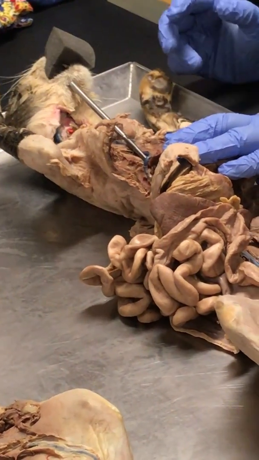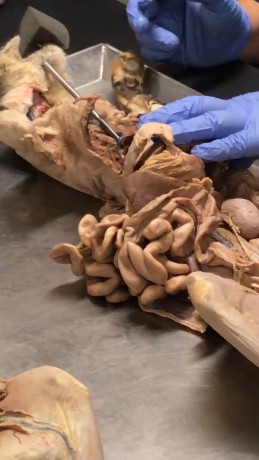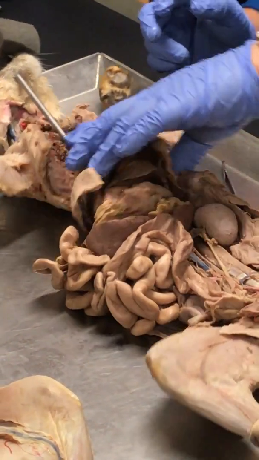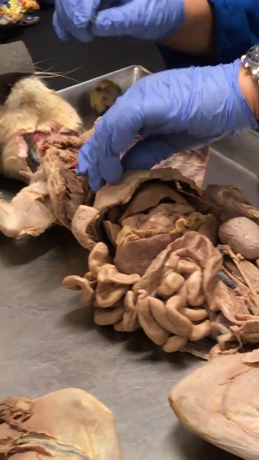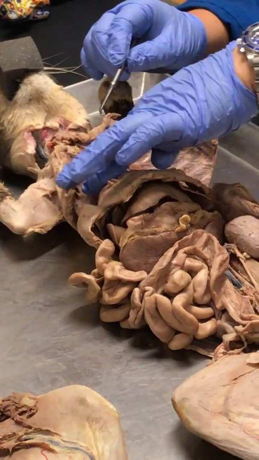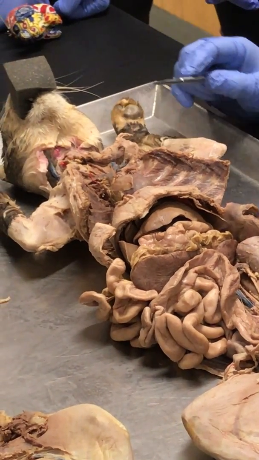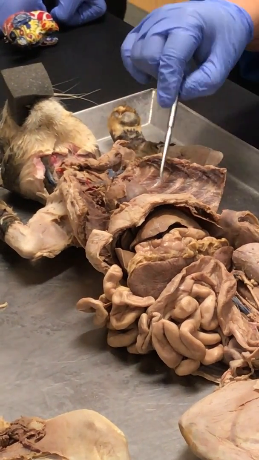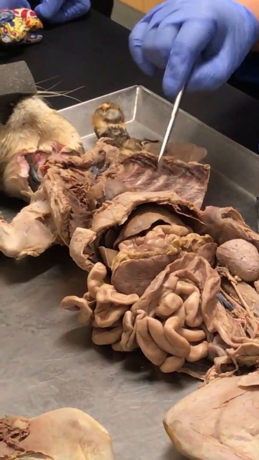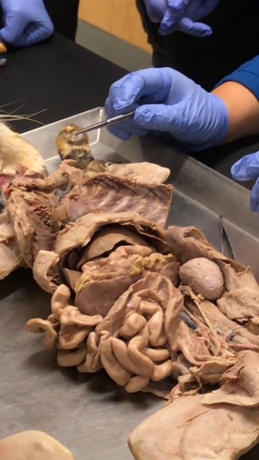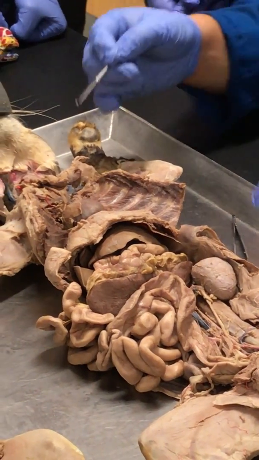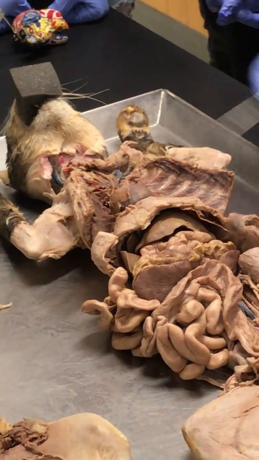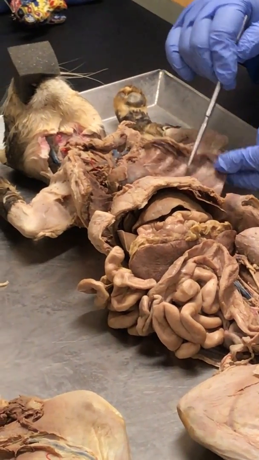That's the esophagus. Make sure you guys have pictures. It varies on each cat. We can't see the hemiazygos. They don't have one. Their body is really narrow to the point that they sometimes do not have a hemiazygos.